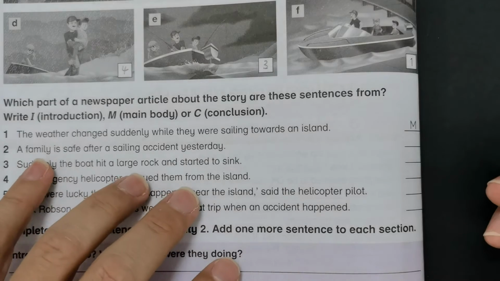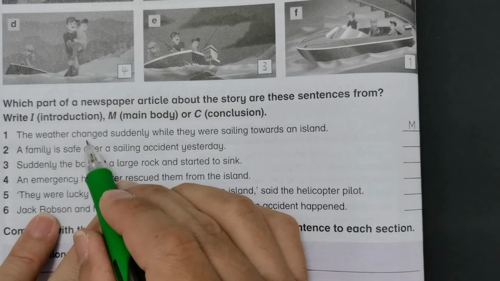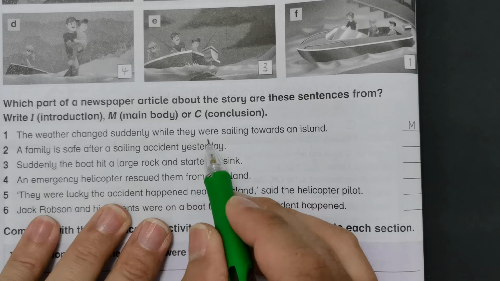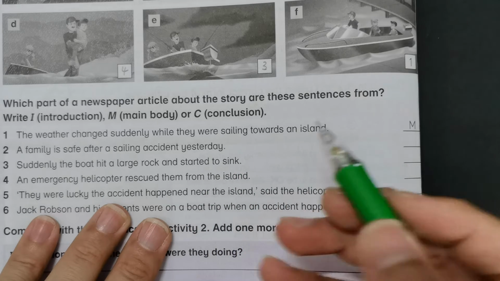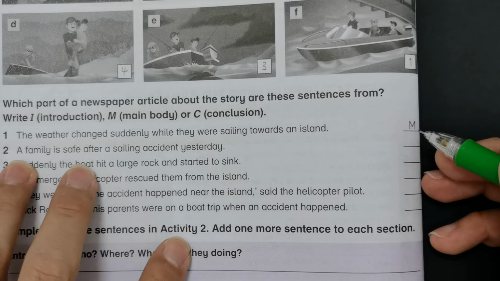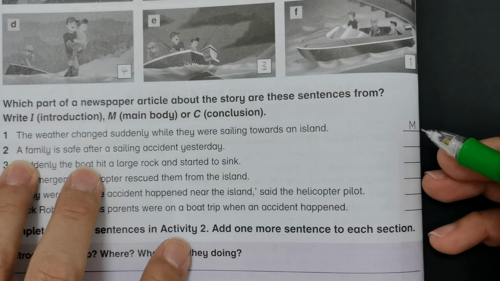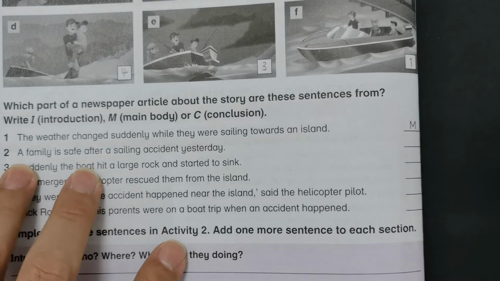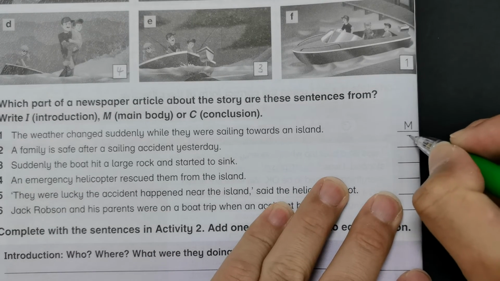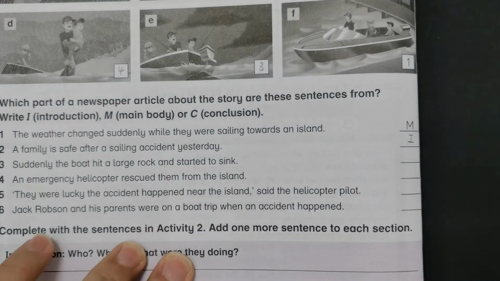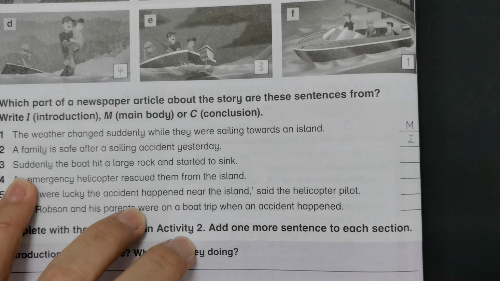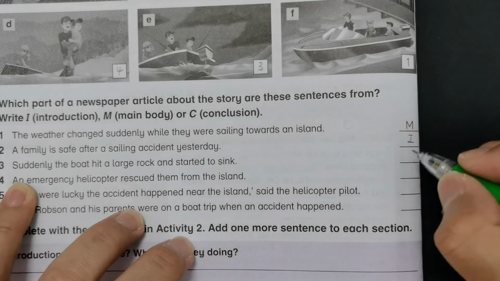The weather changed suddenly while they were sailing towards an island. So this is the main body. And number 2, a family is safe after a sailing accident yesterday. So this one should be introduction. So we write I here. And number 3, suddenly the boat hit a large rock and started to sink. So this is M.